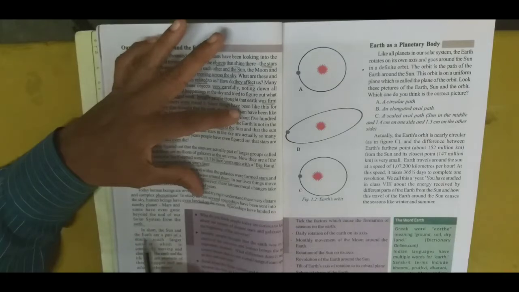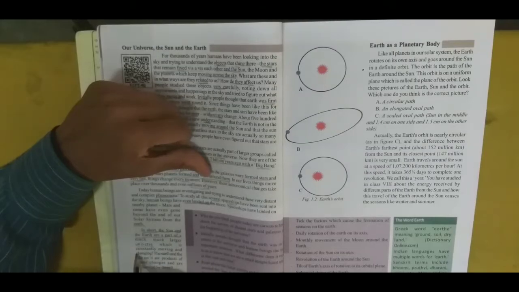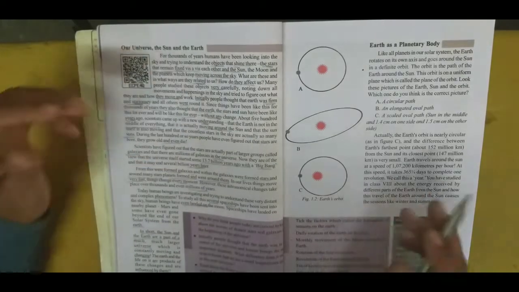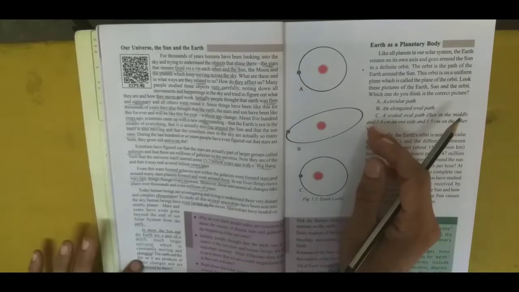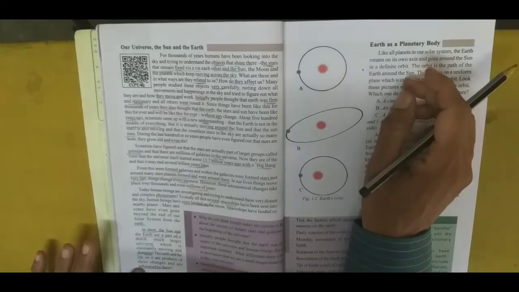In short, the sun and the earth are a part of a much larger universe. It is not a small universe, it is very big. We cannot count the universe, which is constantly moving and changing. The earth and the life on it are products of these changes and are influenced by them.